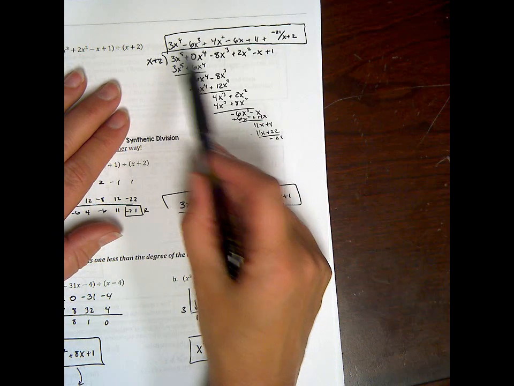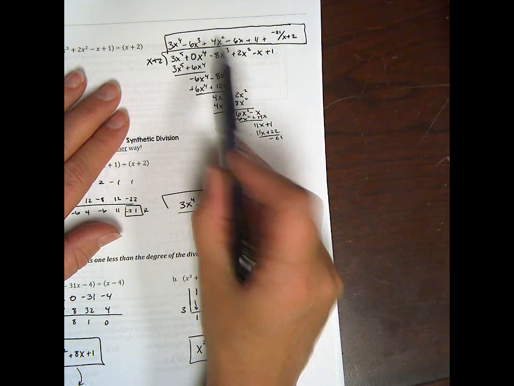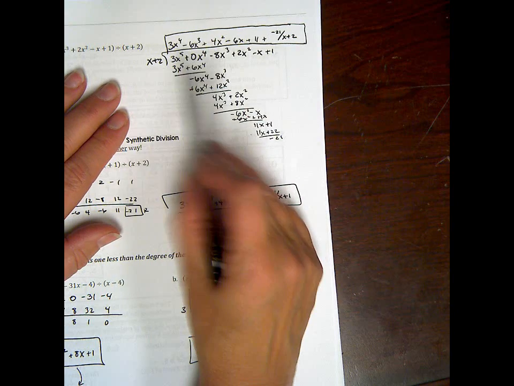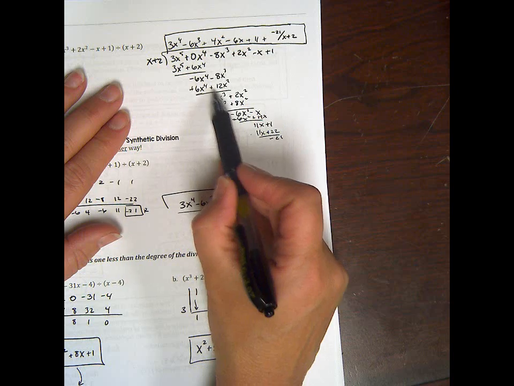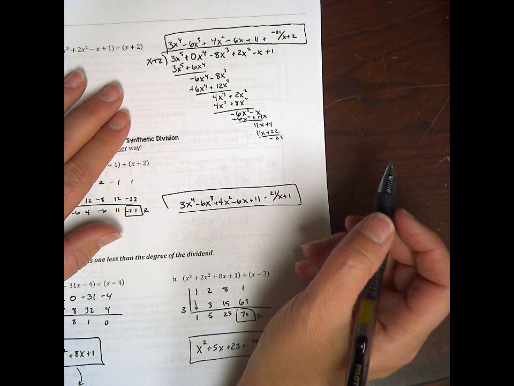Now I really should have had this fourth over the fourth and the third over the third just to keep everything organized, but I kind of ran out of space. But if you made a mistake, look back. Make sure you change the sign when you combine things.